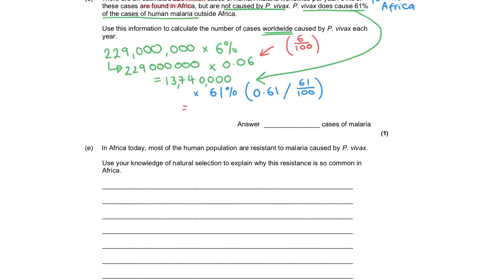And if I smash that into a calculator, I end up with 8,381,400. And I'm going to write that straight into my answer box.